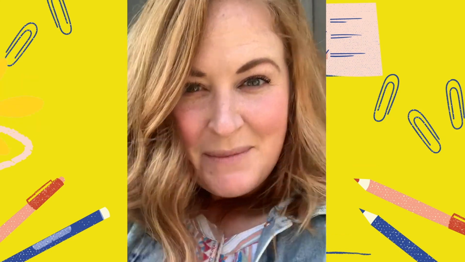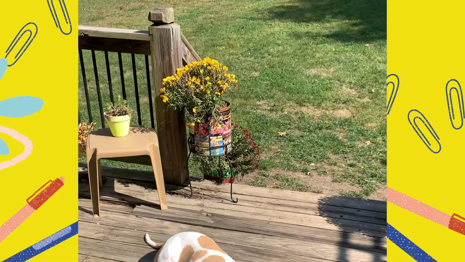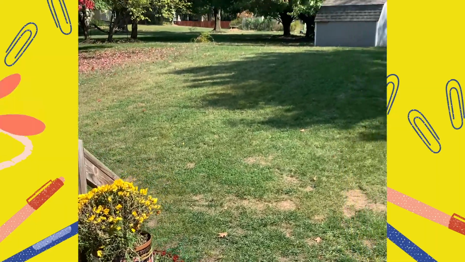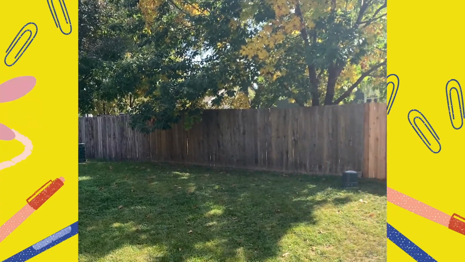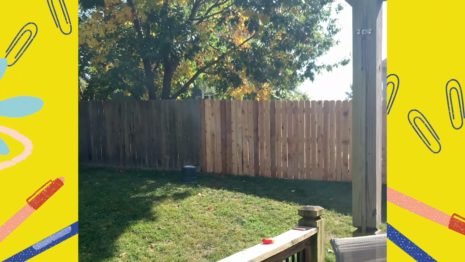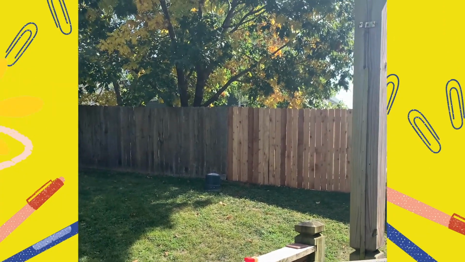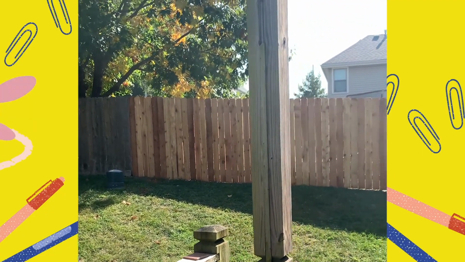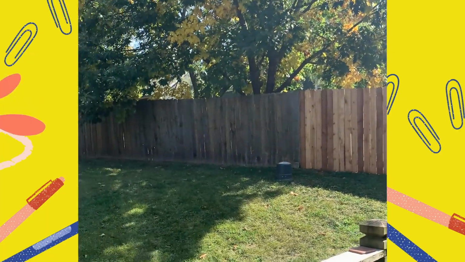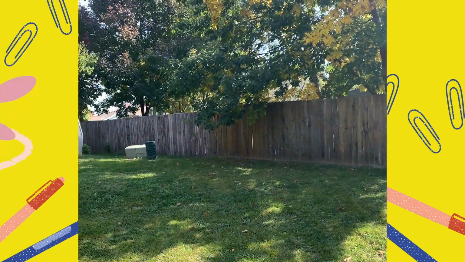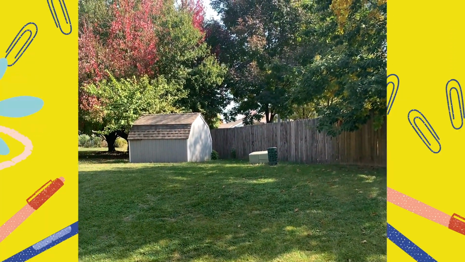Come with me into my backyard. Welcome to my backyard. As I turn to my right, you're going to notice something along the side of my yard. Do you see what I see? If you see the fence, then you are looking at an example of perimeter.